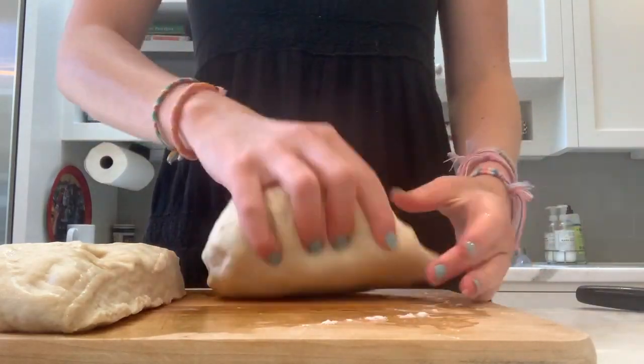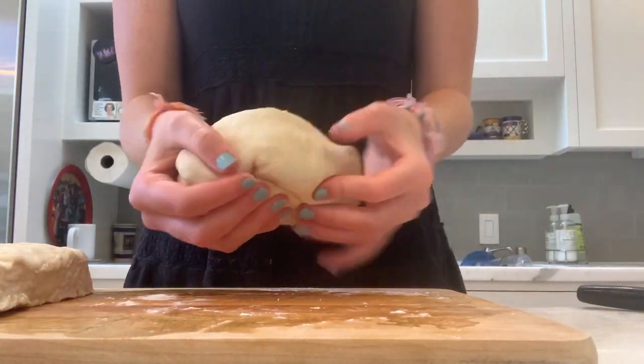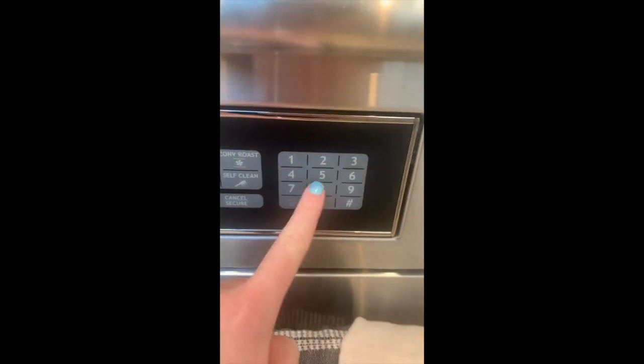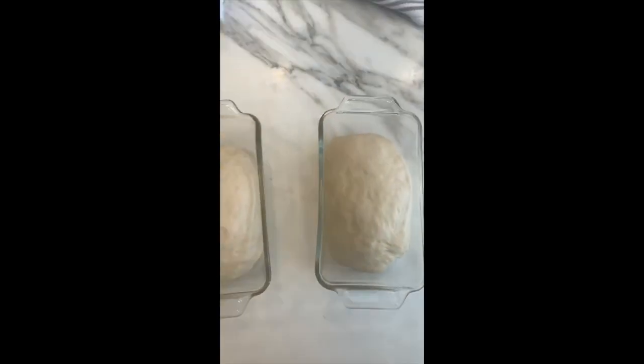Now we are going to shape each half into a loaf and place it into a greased pan. Then we're going to cover them and let them sit and preheat the oven in the meantime. After 1 hour, the dough has expanded again because of the CO2 in the air bubbles inflating.